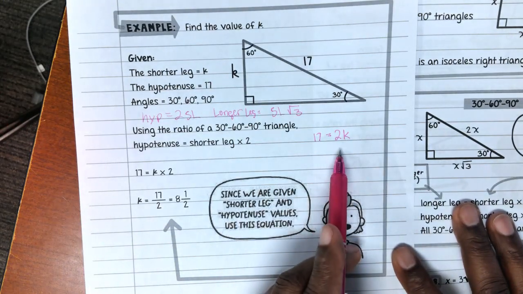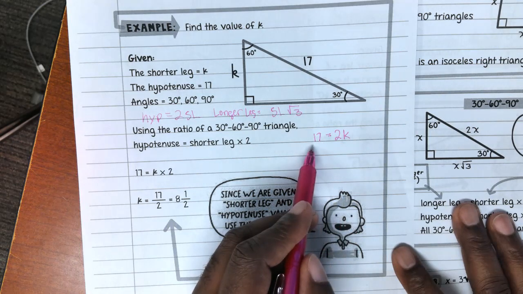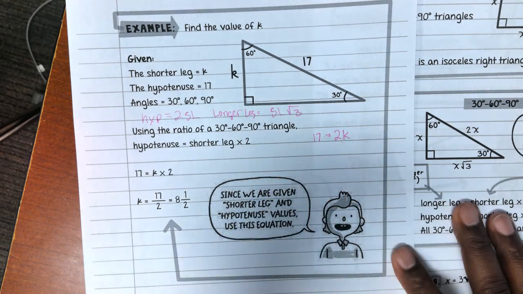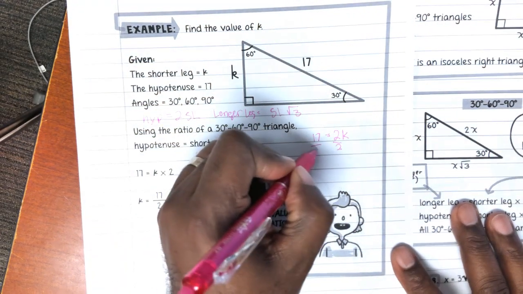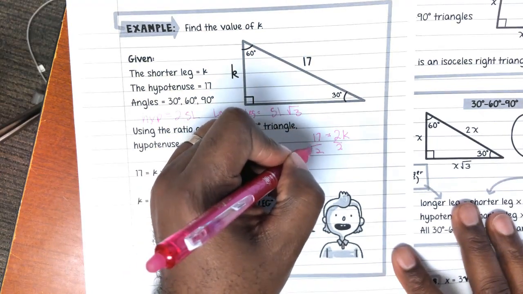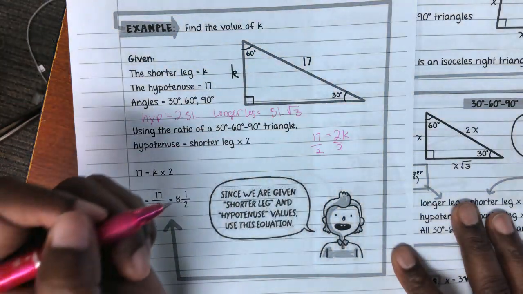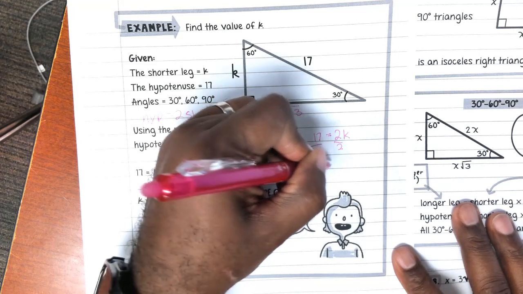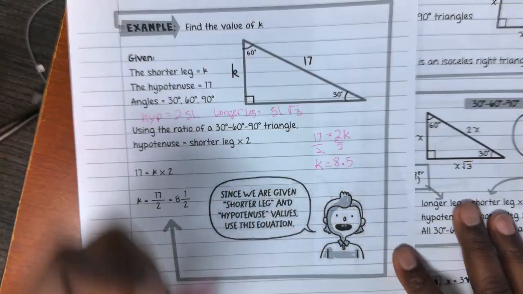So 2 times the shorter leg. So that means we need to divide by 2 to find what our shorter leg is. So if I divide both sides by 2, this ends up being 8.5. So we're going to say K is equal to 8.5.